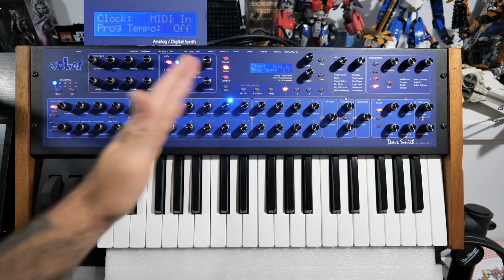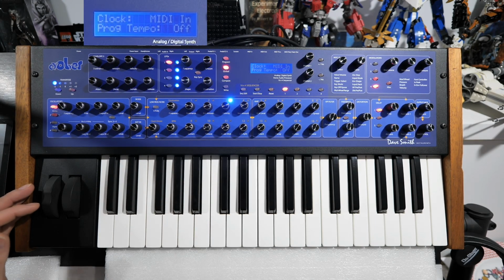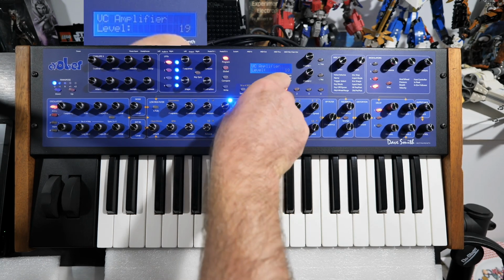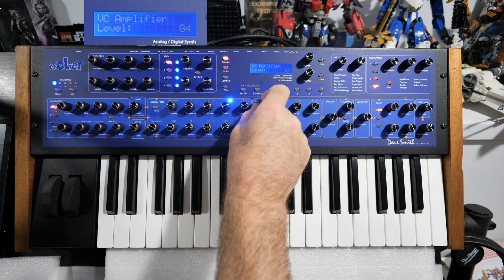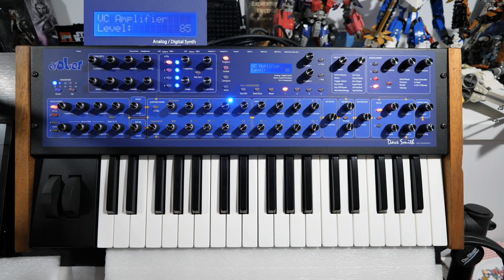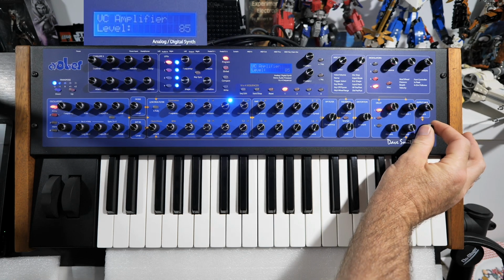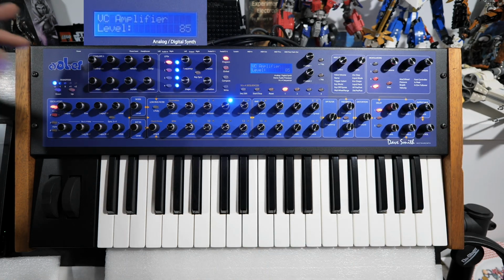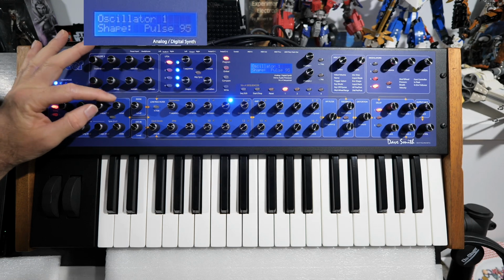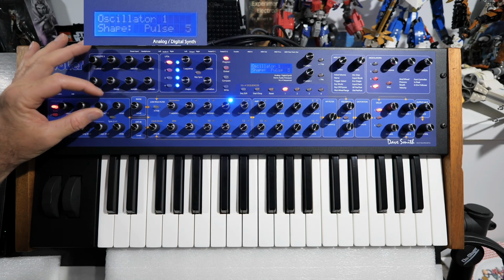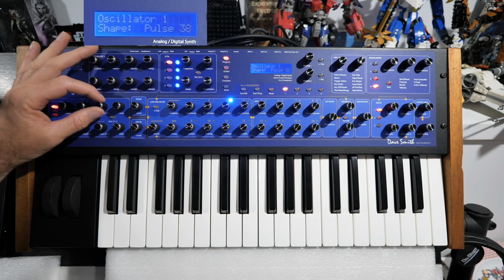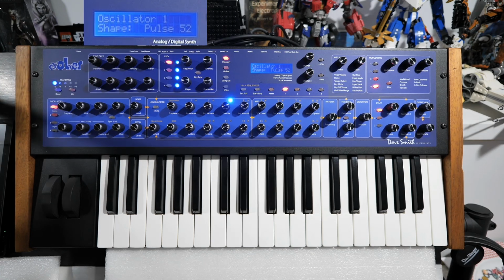So we can actually try some of the shape mod on oscillator 3 and 4. But to begin with, I'm just going to up the amp level and let it drone. And then we're just going to play with this one. So shapes, pulse width modulation, saw, triangle, saw, triangle. But I want pulse width because, like I said, I just love that morphing waveform sound.